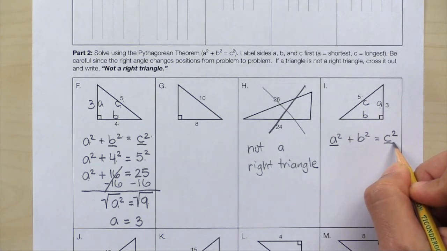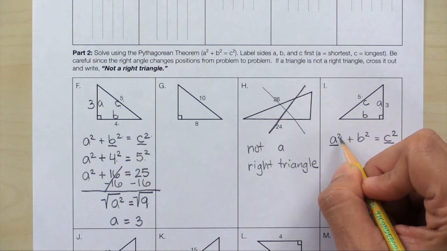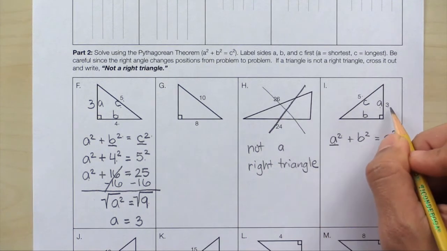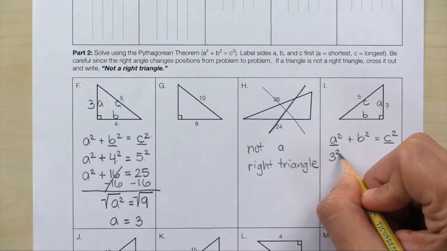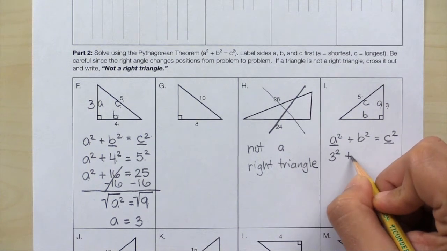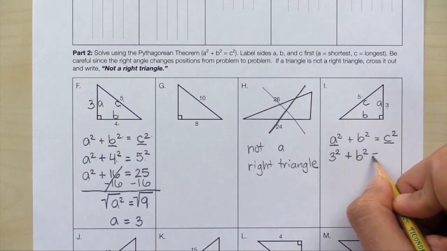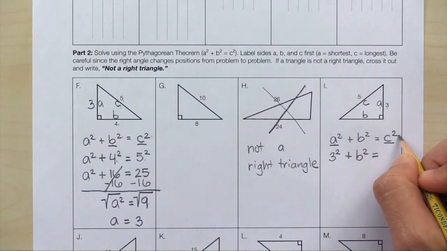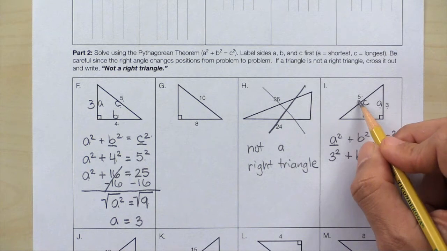Let's go ahead and substitute. Instead of writing a squared, we'll write down 3 squared, since a is equal to 3. So here is 3 squared plus b squared equals, here we have c squared, but we'll write down 5 squared since c is equal to 5.